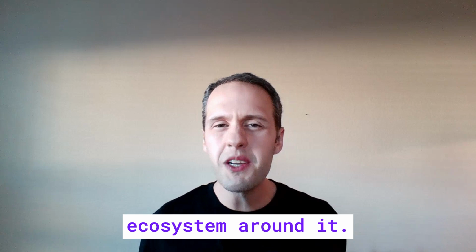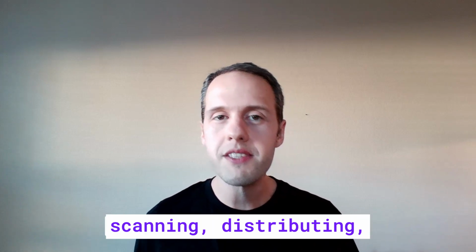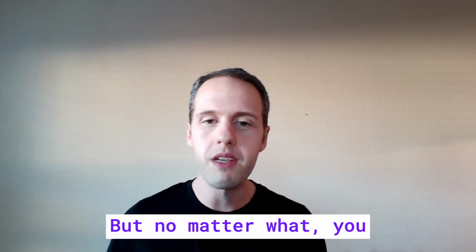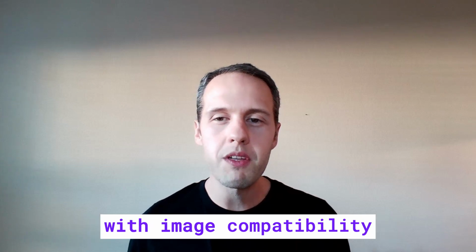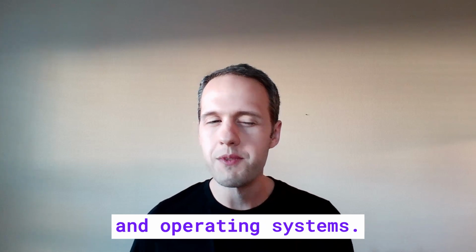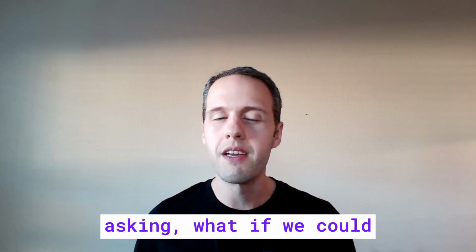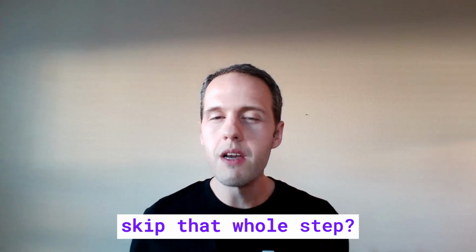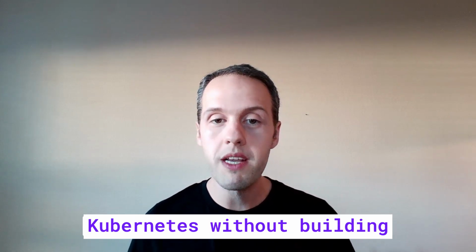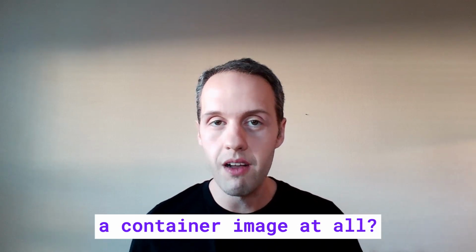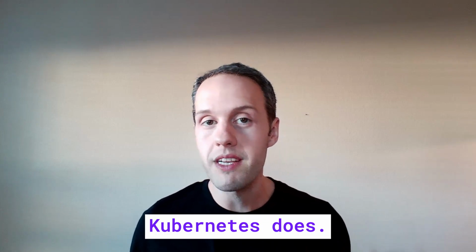Now there's a huge ecosystem around it. There's tools for building, scanning, distributing, and maintaining images, but no matter what, you still end up spending time waiting for builds or dealing with image compatibility across architectures and operating systems. So at Flox, we started asking, what if we could skip that whole step? What if the same Flox environment you're already using for development could run directly in Kubernetes without building a container image at all? That's what imageless Kubernetes does.